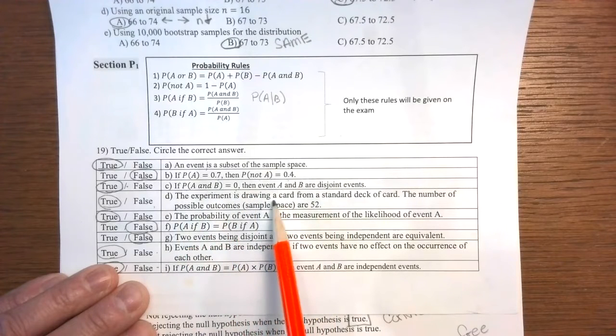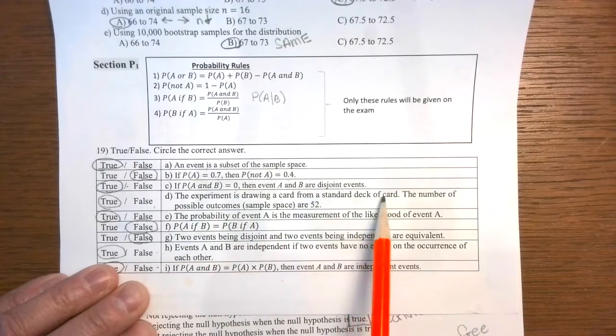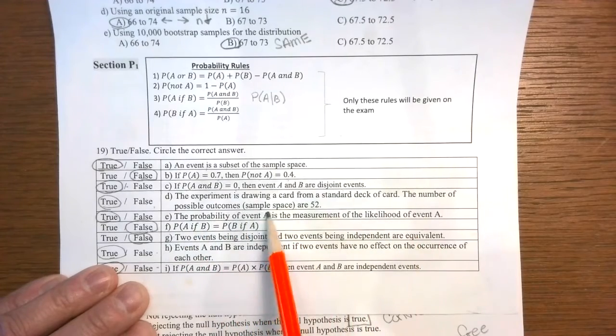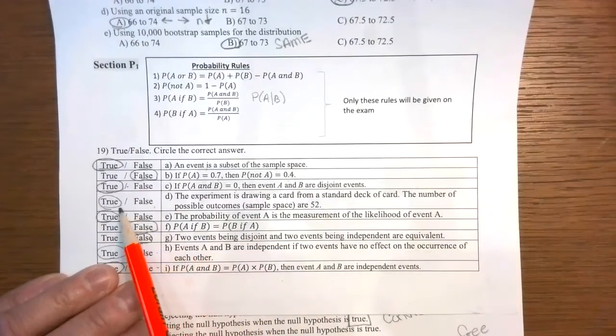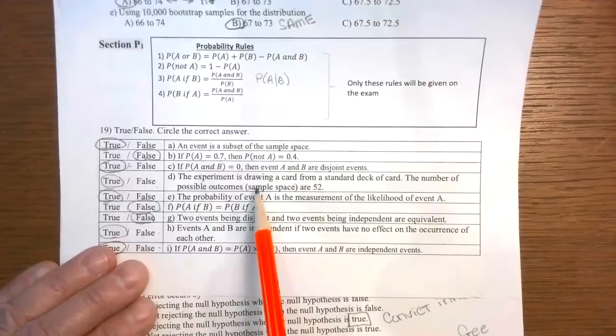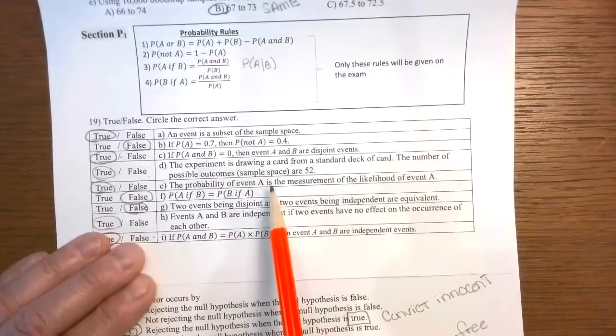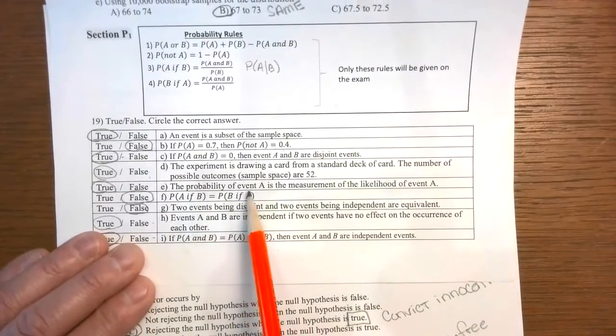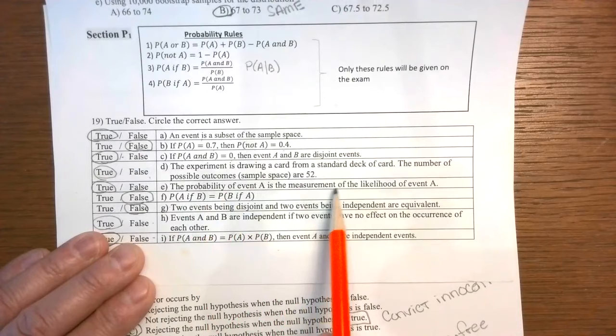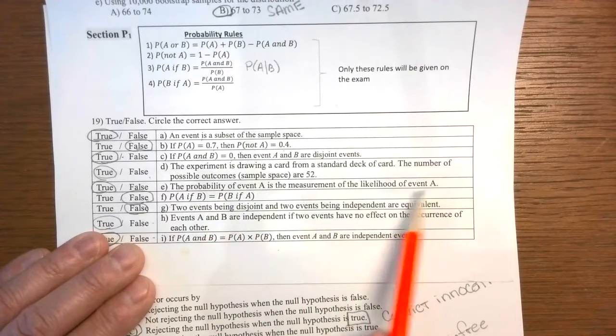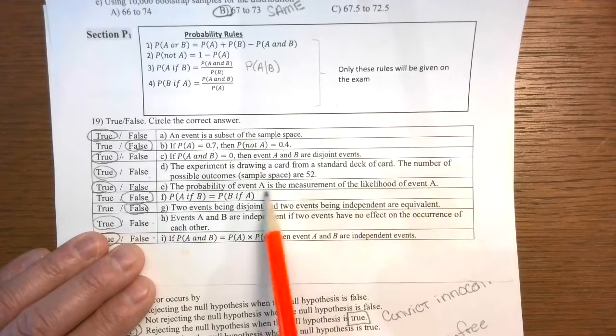The experiment is drawing a card from a standard deck of cards. The number of possible outcomes of the sample space is 52. That's true, because 52 different things can happen. We're not including jokers or goofy cards. The probability of event A is the measurement of the likelihood of event A. That's true. What is the likelihood that this will happen? That is the probability of this happening.